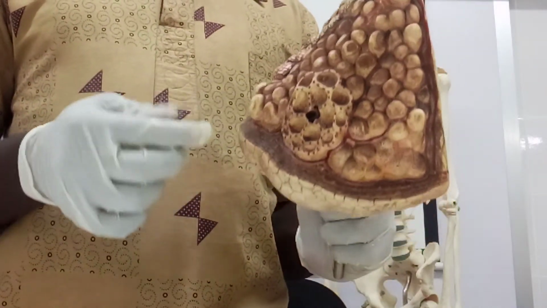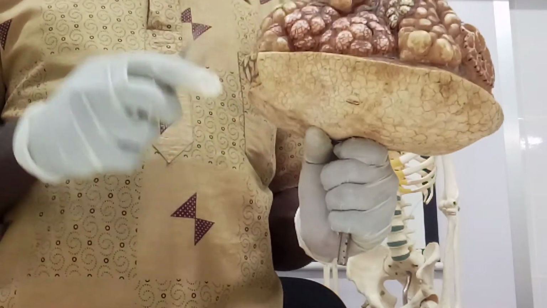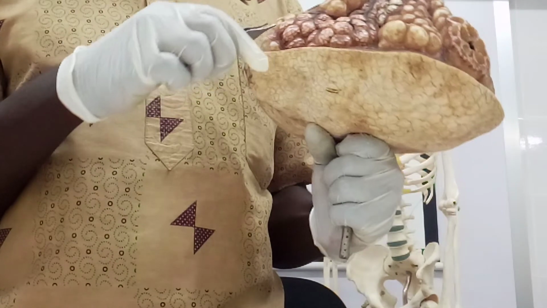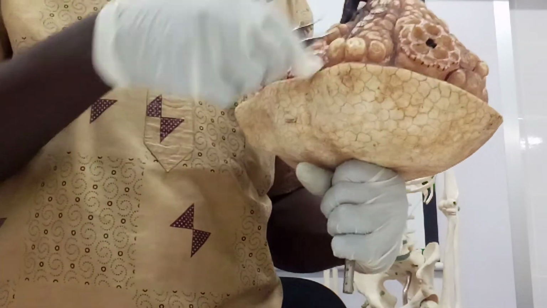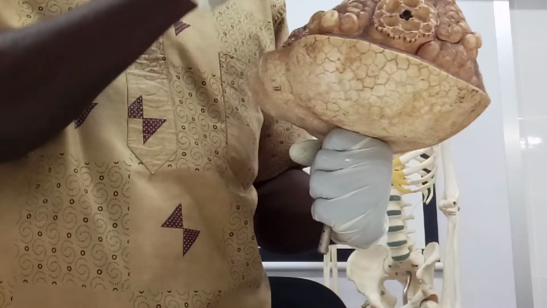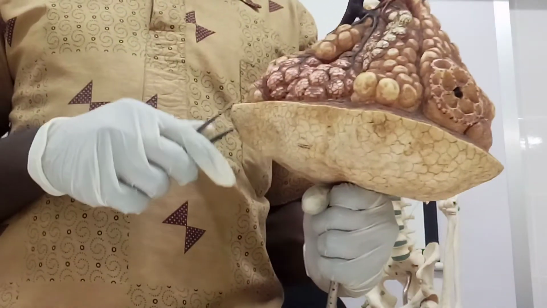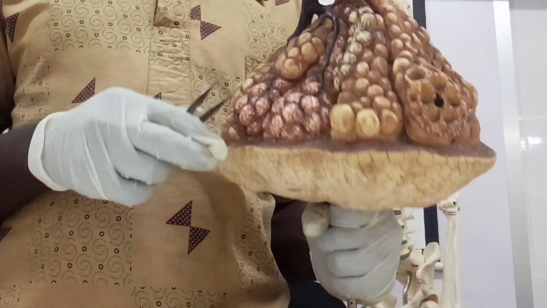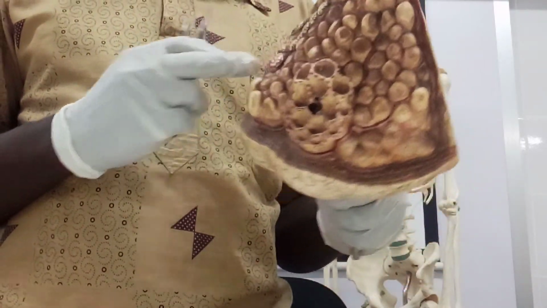Now, if we look at these things, what happens is that the alveolus, the alveolar duct, as well as the respiratory bronchioles, right? You have the respiratory bronchioles as well. Okay, they will actually come together to form what we call the acinus. The acinus, and that is where the exchange of gases is going to take place.